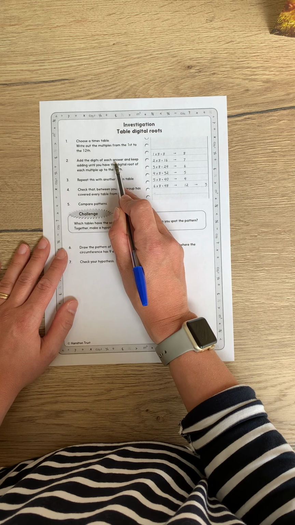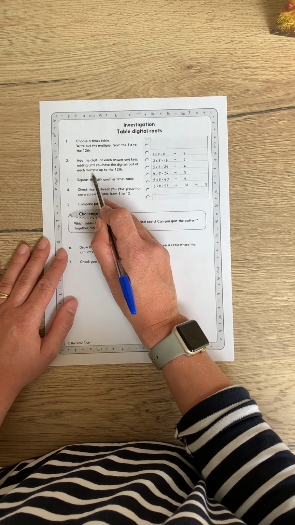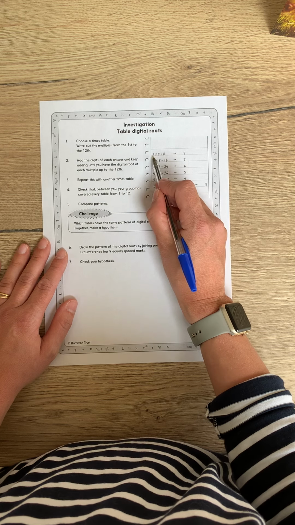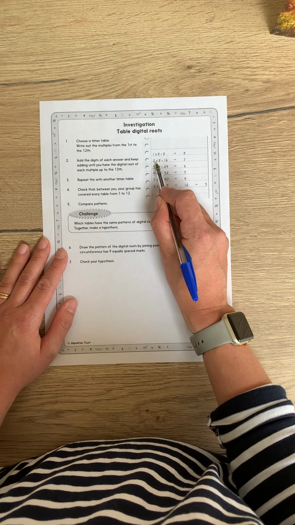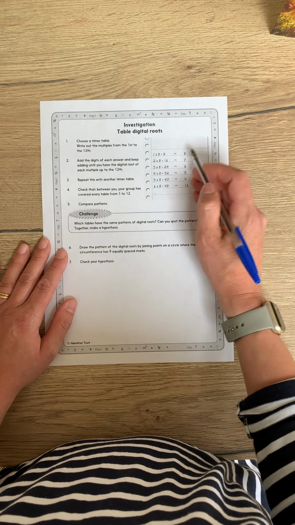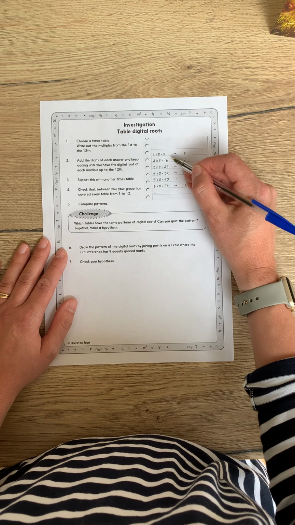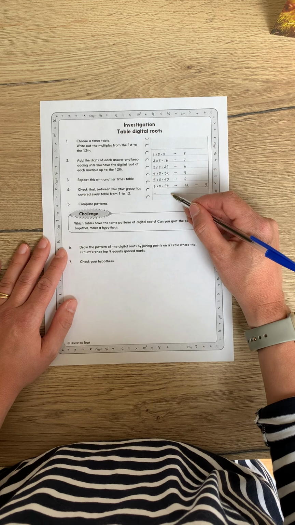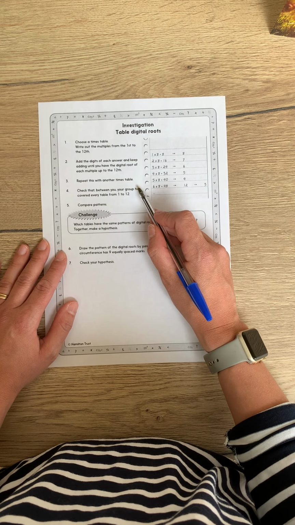Add the digits of each answer and keep adding until you have the digital root of each multiple up to the 12th. So you can see here we have done for the 8 times table. 1 times 8 equals 8, 2 times 8 equals 16, and so on. Once you've done all that, you can see then what we have done is 8, 16, 24, 32, 40, 48. That's adding 8 each time. Repeat this with another times table.